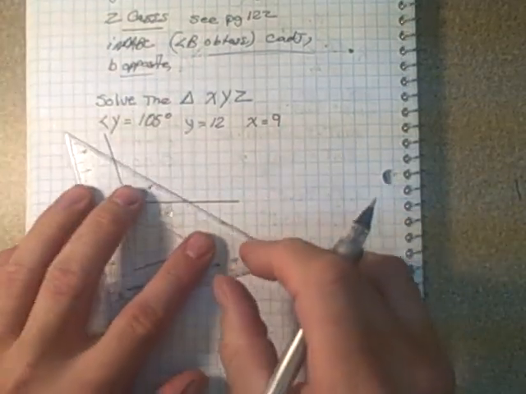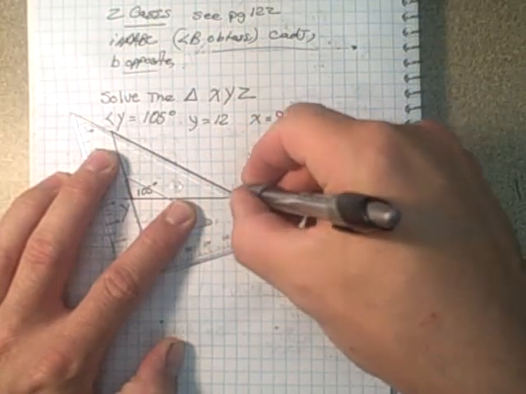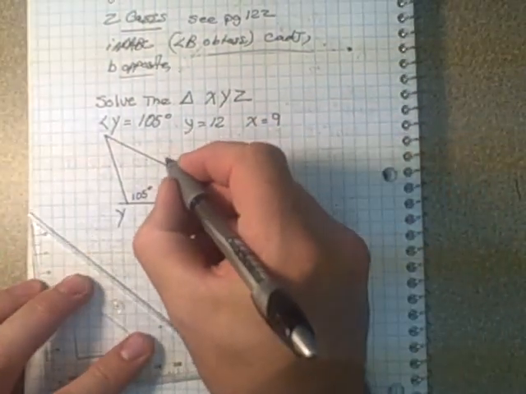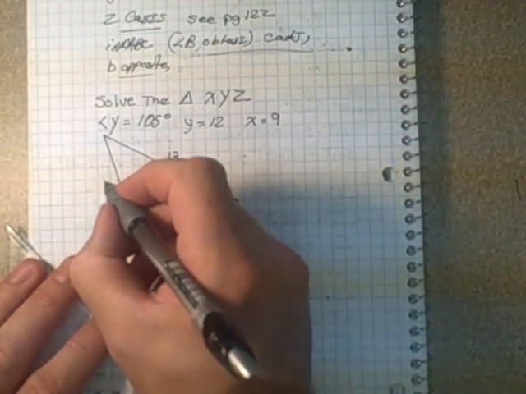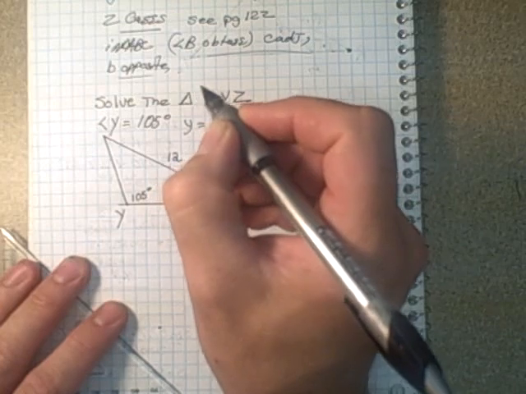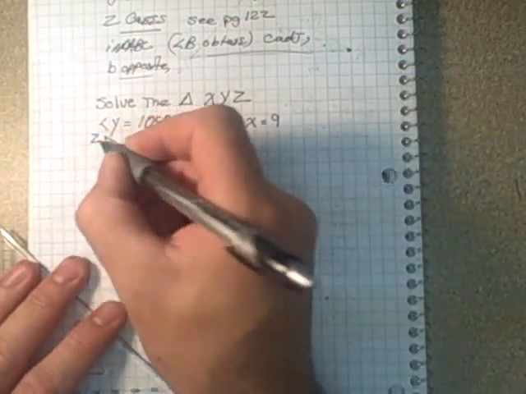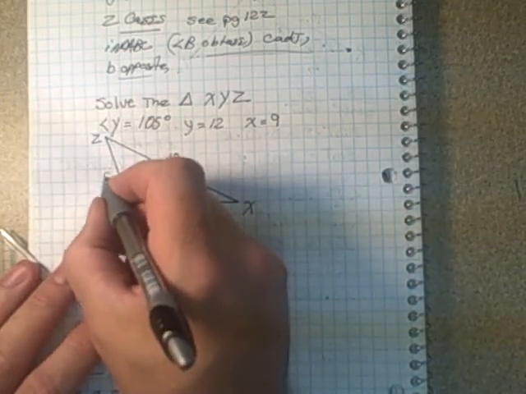And then this given line here is 12. And this adjacent side, let's call this one x and this one z. So this is z and this is x, which is actually 9.